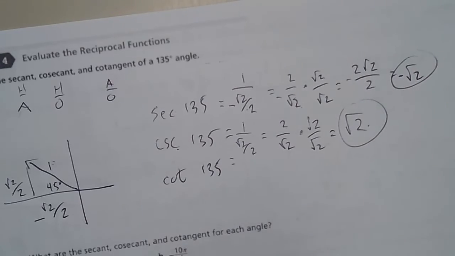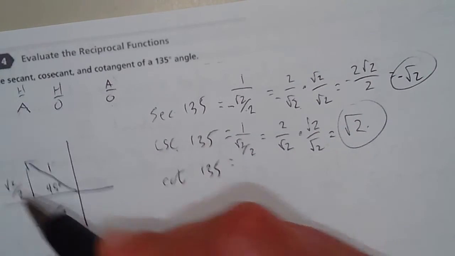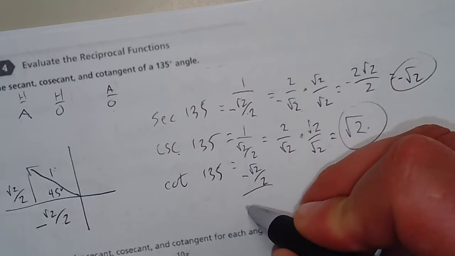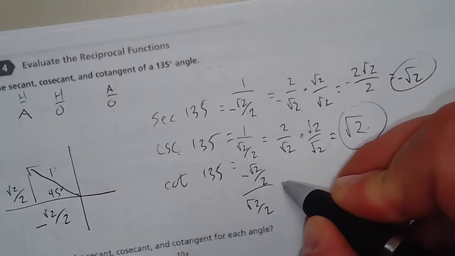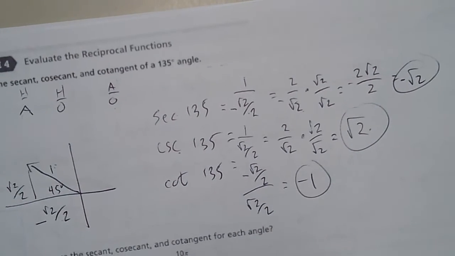Okay. Lastly, cotangent, adjacent over opposite, adjacent over opposite. Really all you're paying attention to here are the signs, because you're going to have the same thing over the same thing. Just recognizing that, okay, it's going to be a -1. Very similar to the previous one that we did.